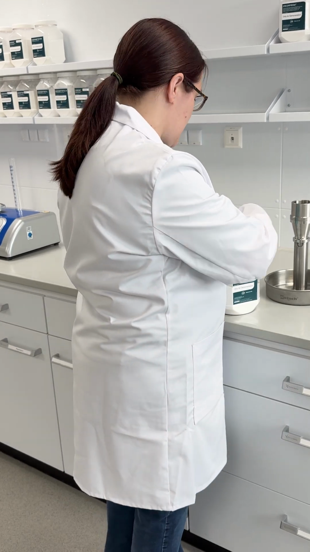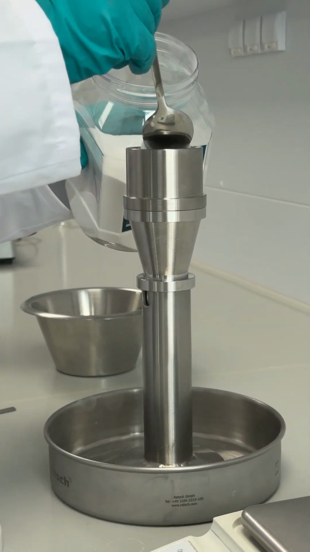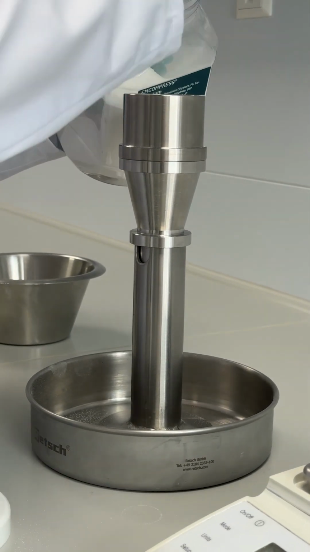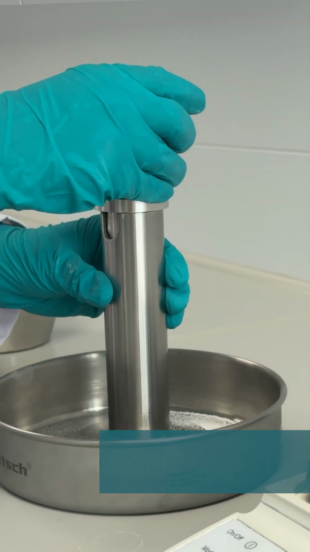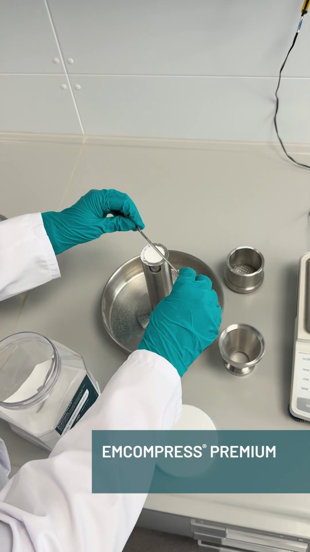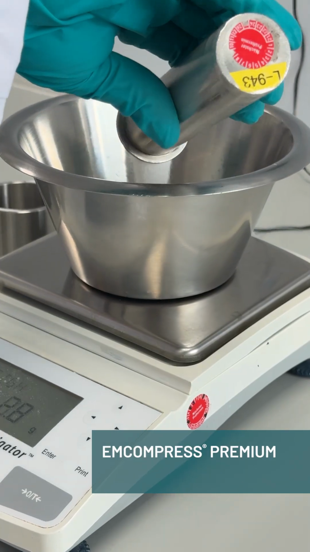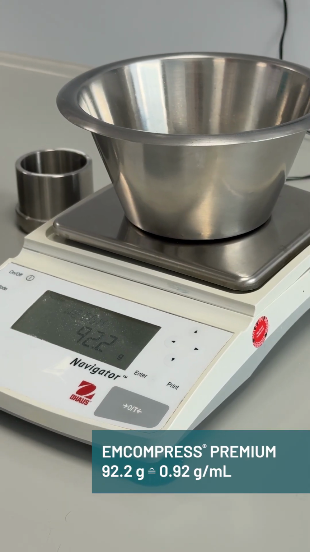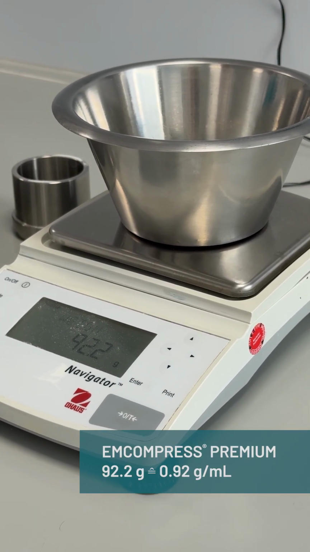So here I've got a cylinder of a known volume, 100 milliliters, and I'm going to fill that cylinder through a mesh to break up any clumps, and then ensure that it is full. Okay, so now it's going to be weighed into a container, and we can see that there are 92.2 grams in 100 mils, so that gives a density of 0.92 grams per milliliter.